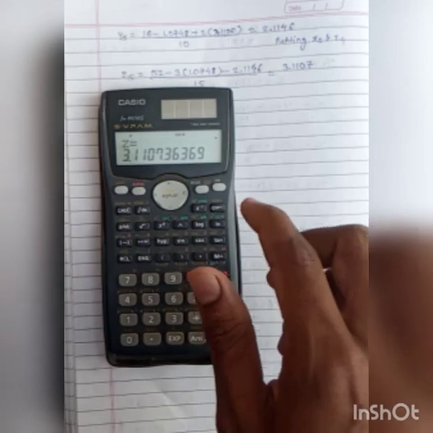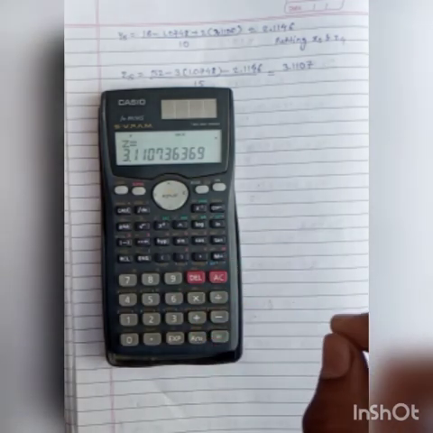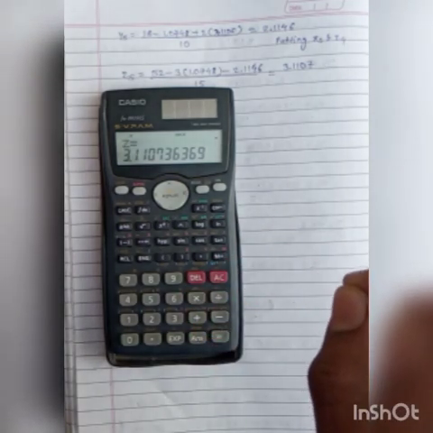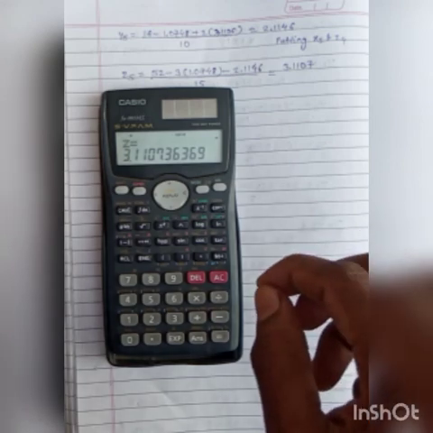Okay, so this is quite a simple method, and for verification you can also refer to the MATLAB code.